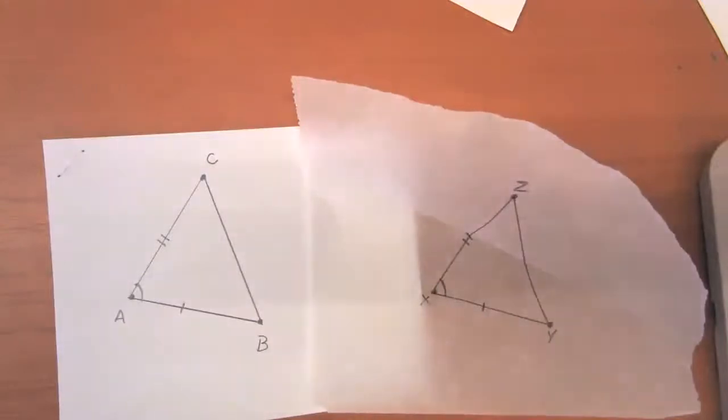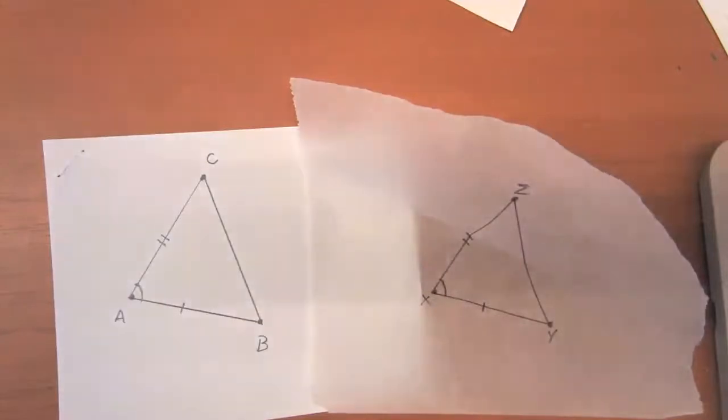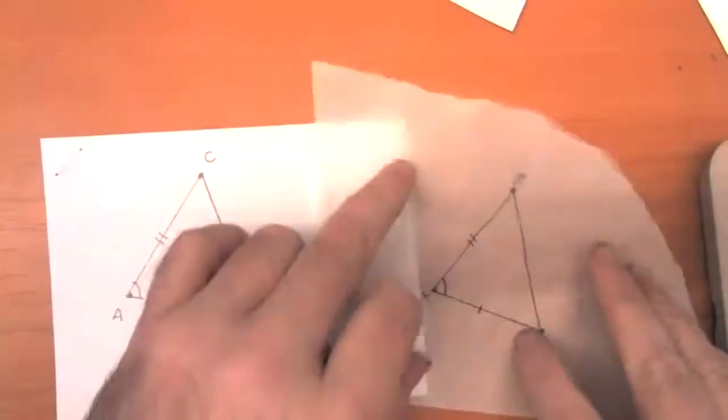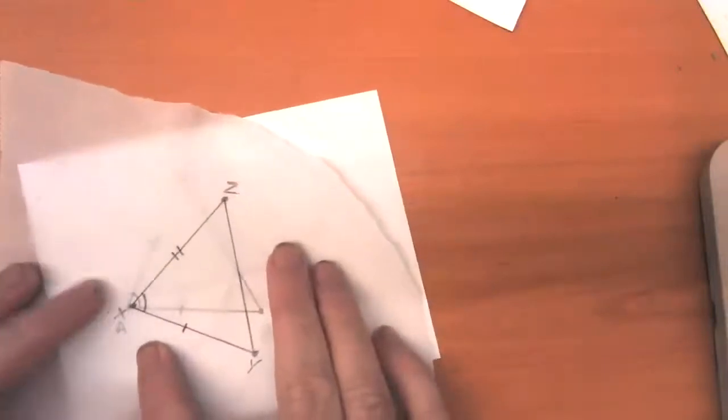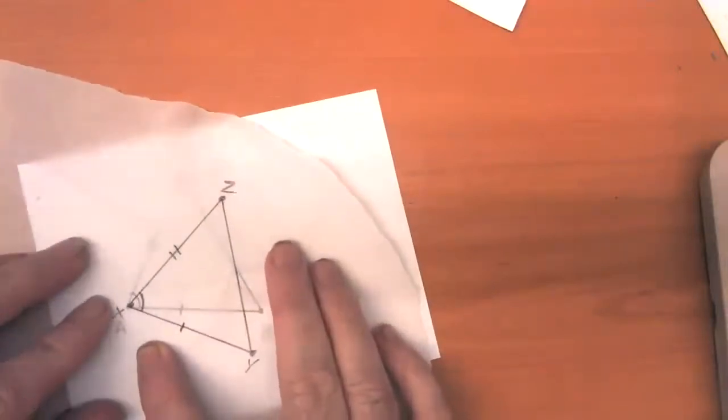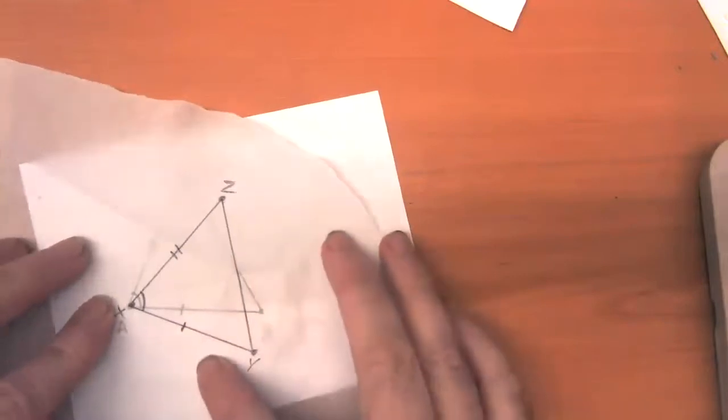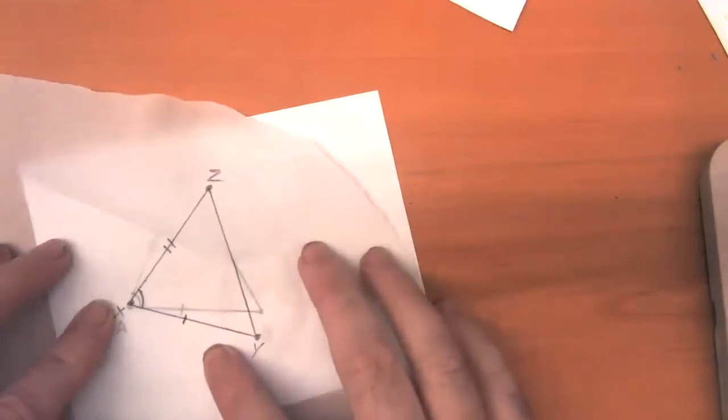And the question is, is this definitely enough information for us to be able to conclude that these two triangles are congruent? The answer to the question is yes. And let's see if we can convince ourselves how, if we do a set of rigid transformations, these two triangles have to lie on top of each other. So the first thing I'm going to do is translate this triangle around so that X is lying right on top of A.